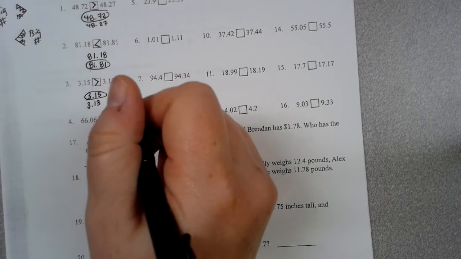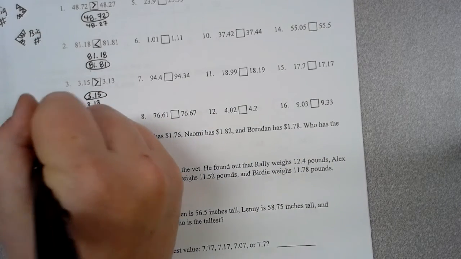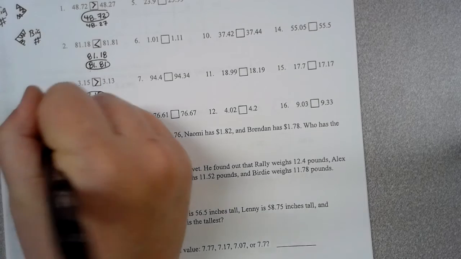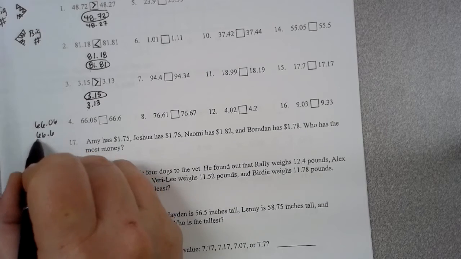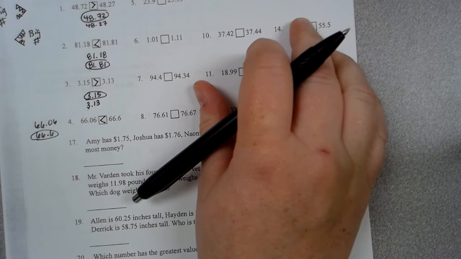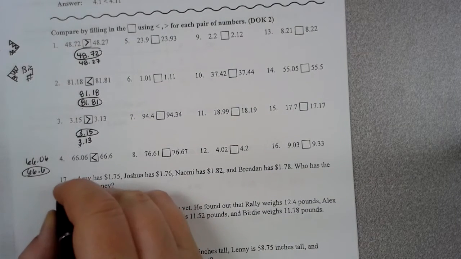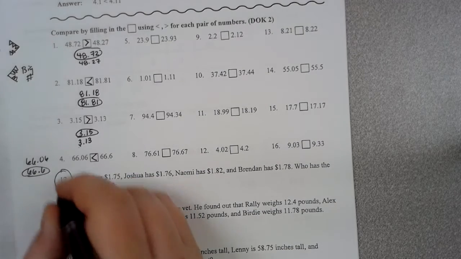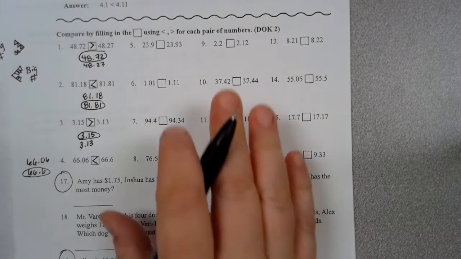Here I have 66 and 6 tenths. And then 66. No, I don't. I have 66 and 6 hundredths, and then 66 and 6 tenths. So just look, and you can see that the 6 is larger than 0. There you go. Now, I want you to do the rest of these. I know you can. All right, and then you're just responsible for doing 17 and 19. Just do the odds. Okay, very simple, just comparing.